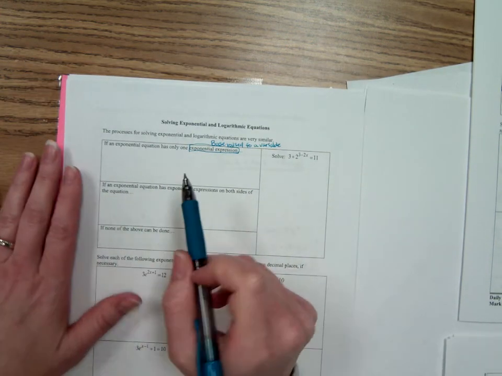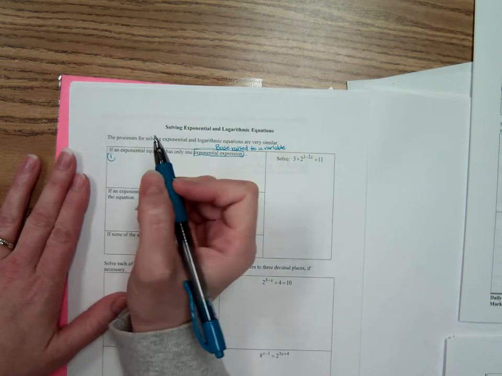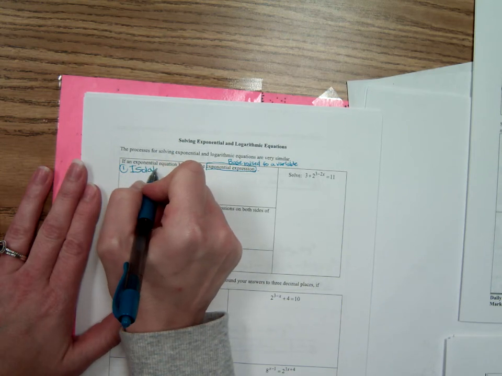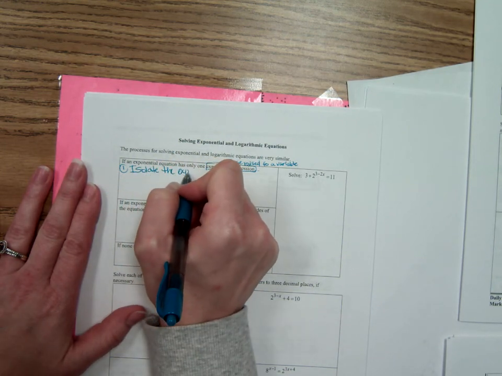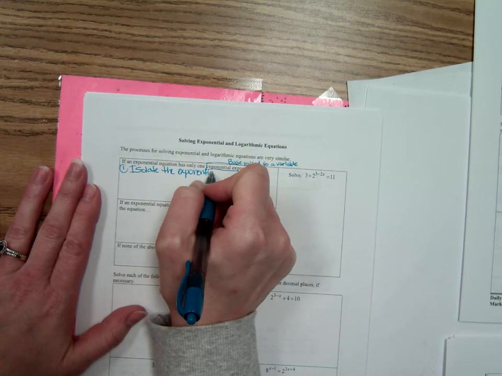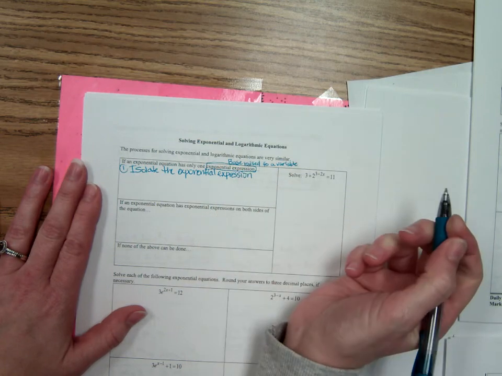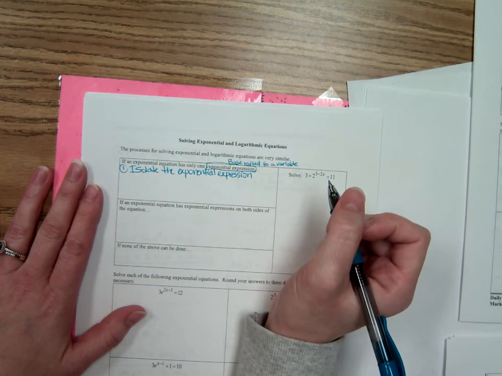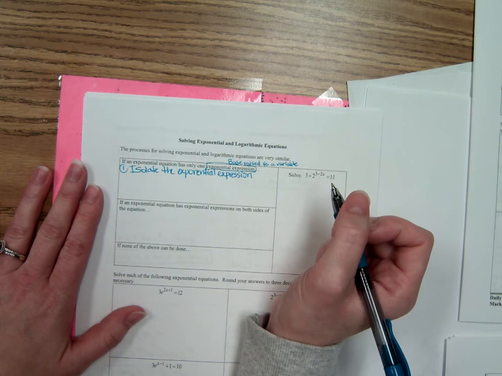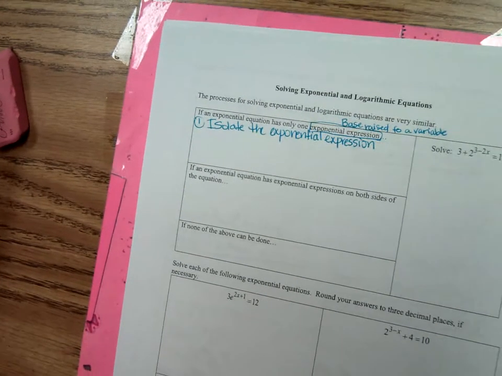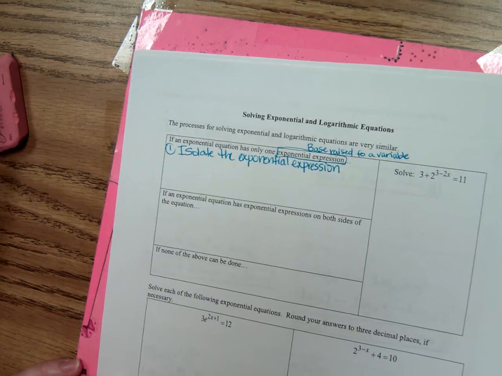All right. So, first of all, the first thing you do is isolate the exponential expression. Yeah. Ooh, I don't know. Maybe it's out of focus then. Yeah, that works some. How's that?